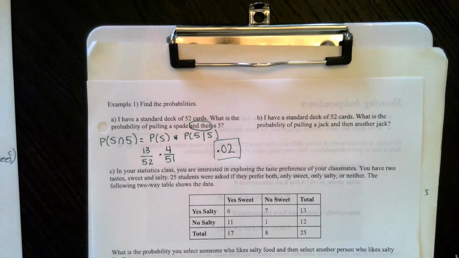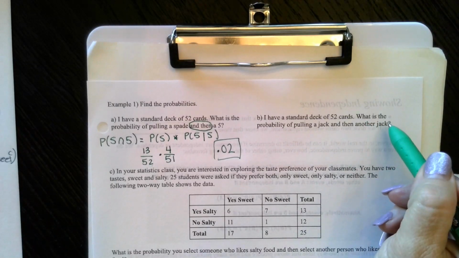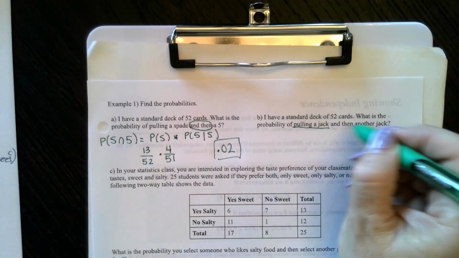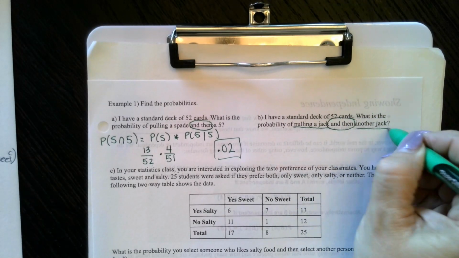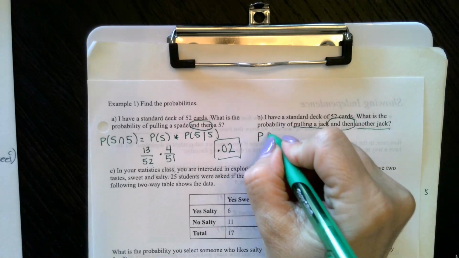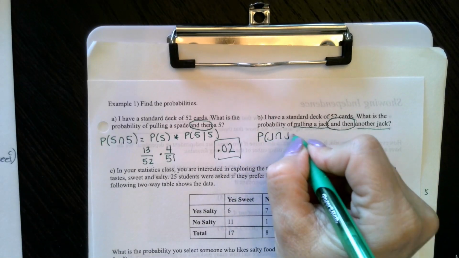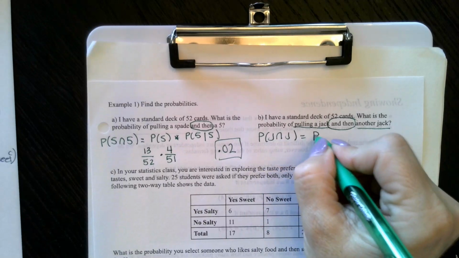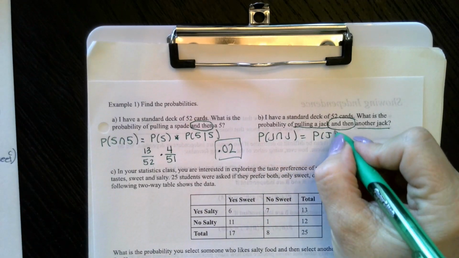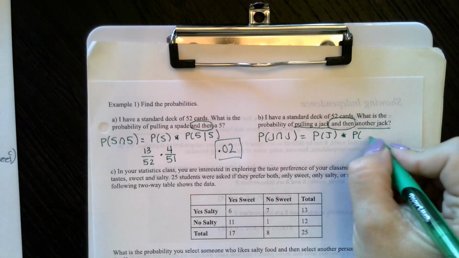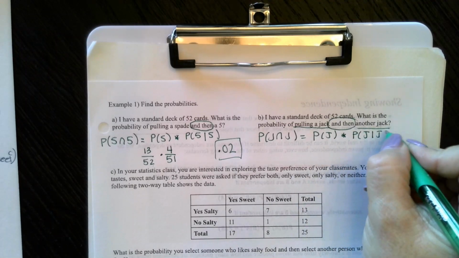Okay. Standard deck of 52 cards with the probability of pulling a jack and then another jack. So probability of pulling a jack and a jack, which is the probability of pulling a jack, and then probability of pulling a jack given a jack.